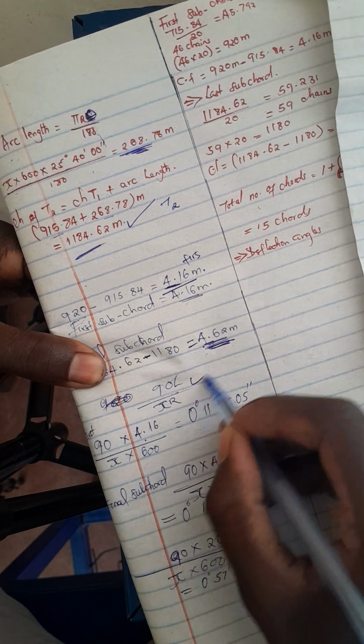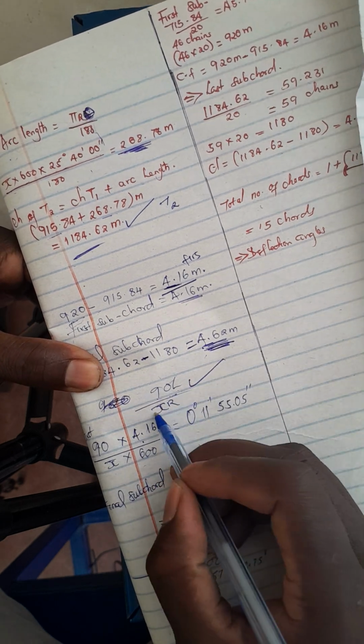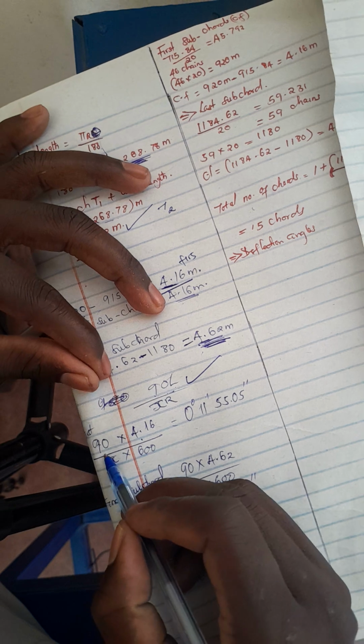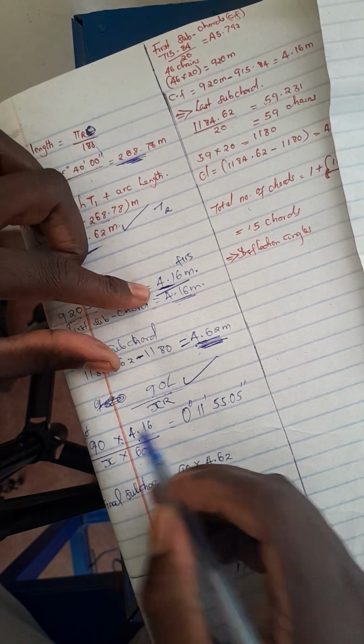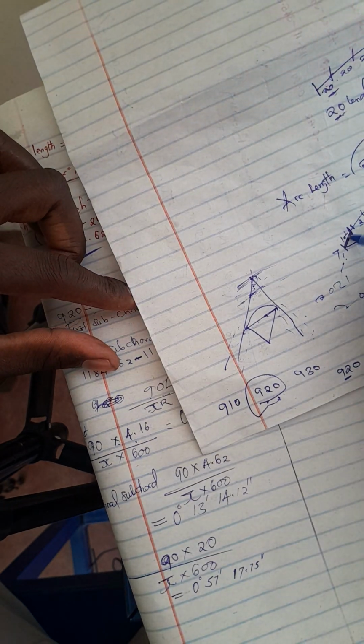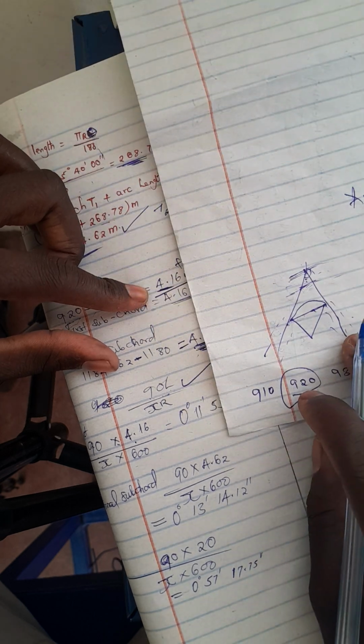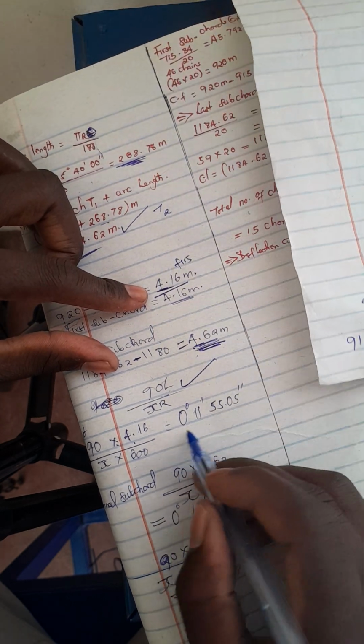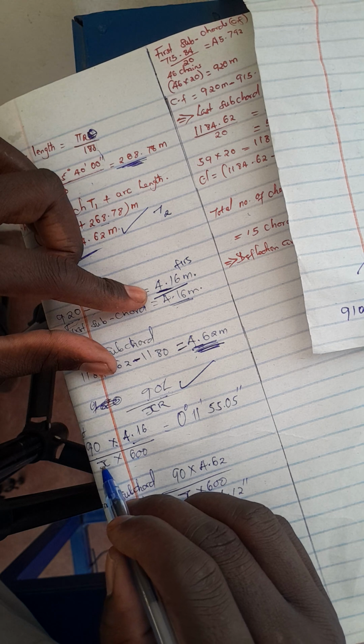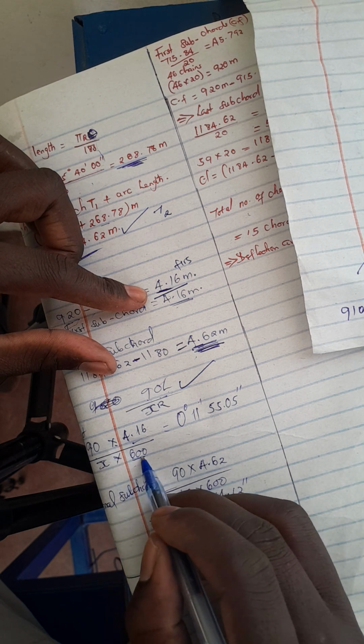The formula is 90 L over pi R. So 90 times the distance of the initial subchord, over pi times the radius.